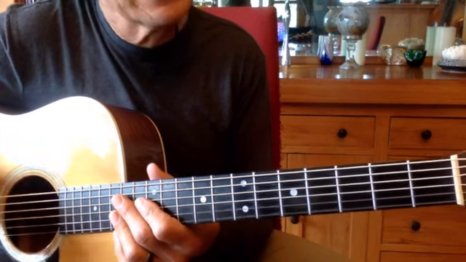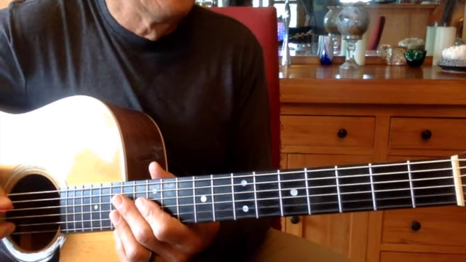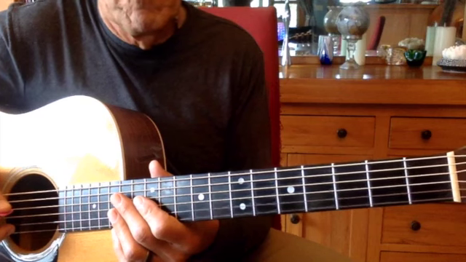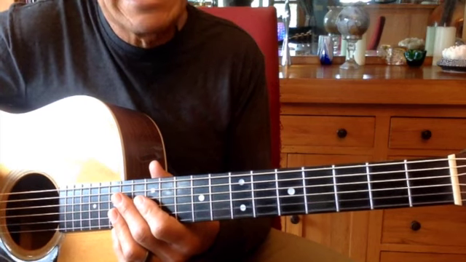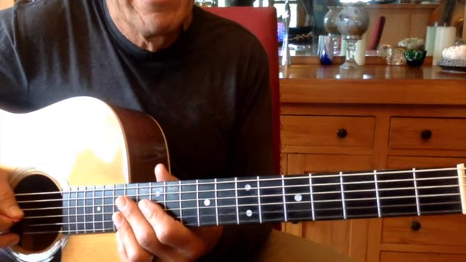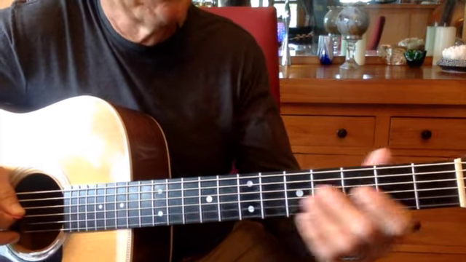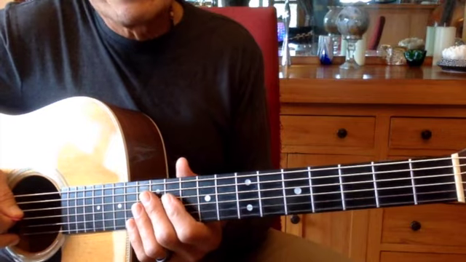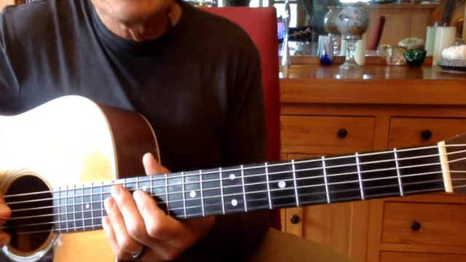We'll get to that in later lessons, and it'll help as you take leads during a song. It'll help you to learn how to play some leads. So that's the major scale. We'll leave it at that.